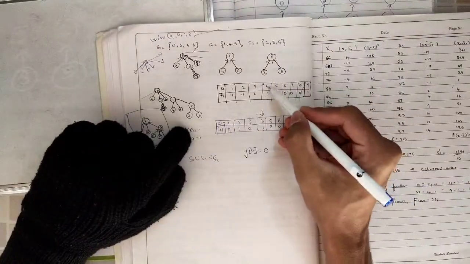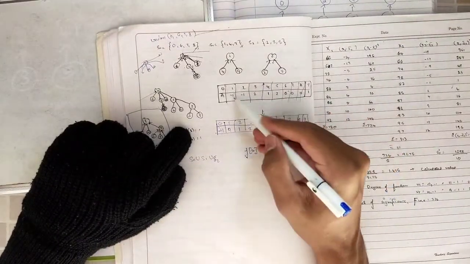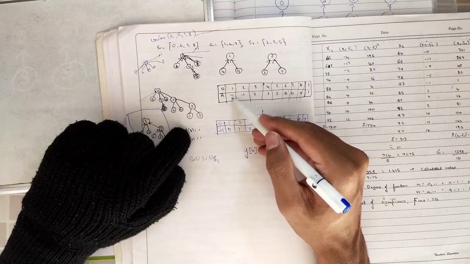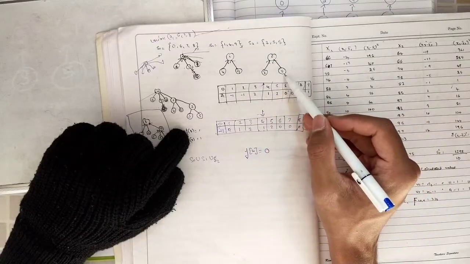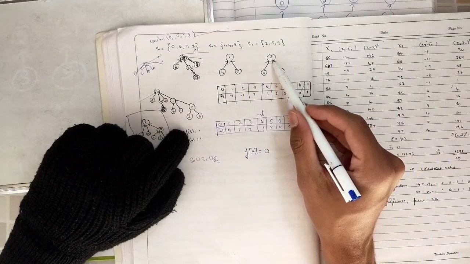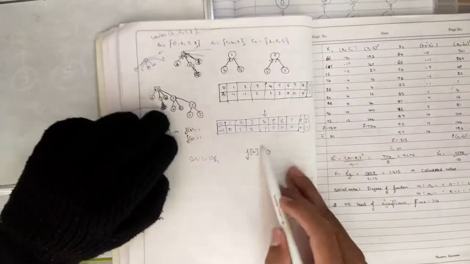So see here, with collapsing find of 4, it will be 1 only, directly 1, because for 1 there is no parent above it. So ultimately it will stop at 1. Suppose find of 5, it will stop at 2. But according to this diagram, find will be stopped like this.